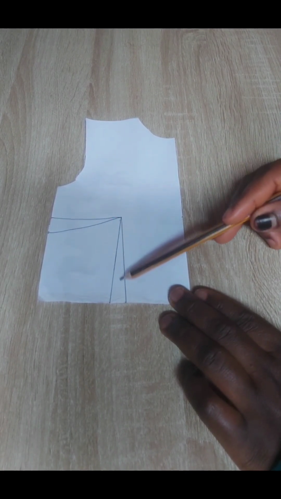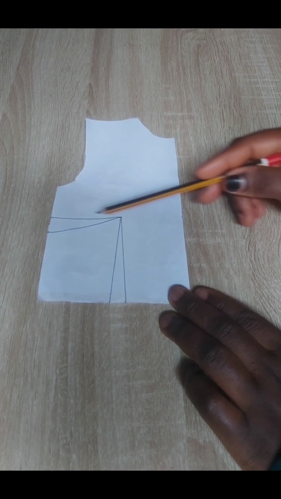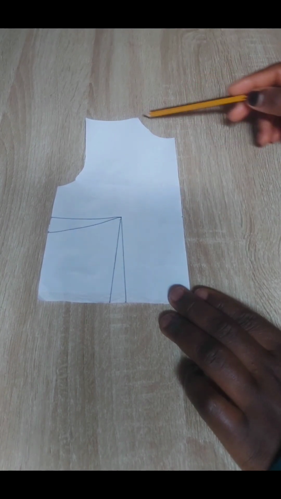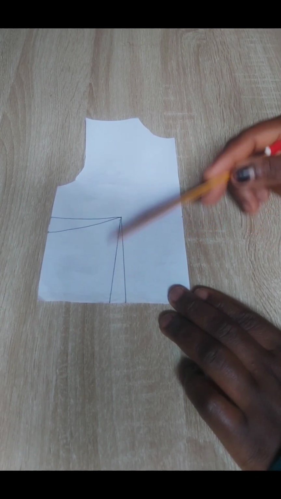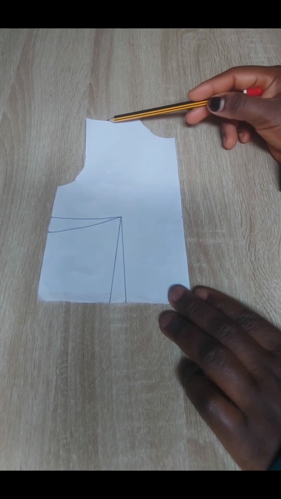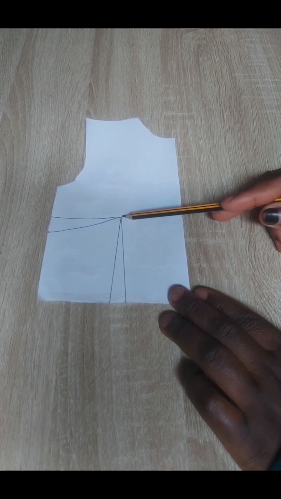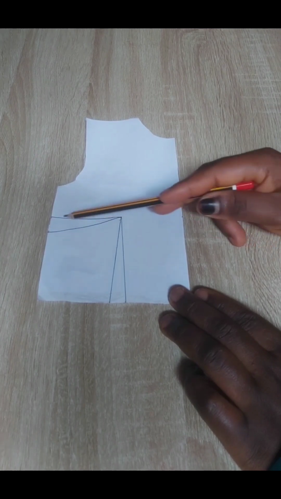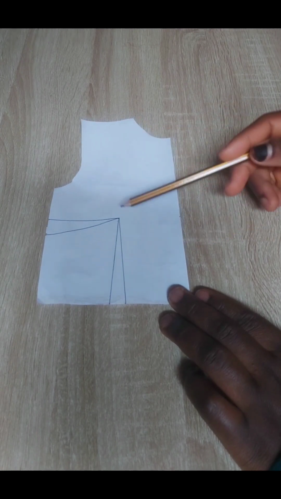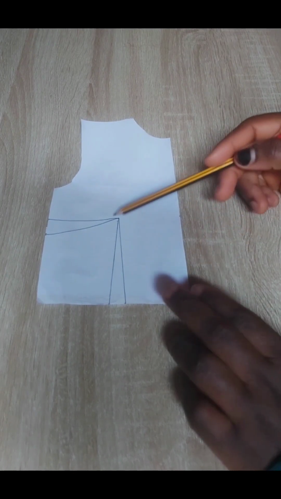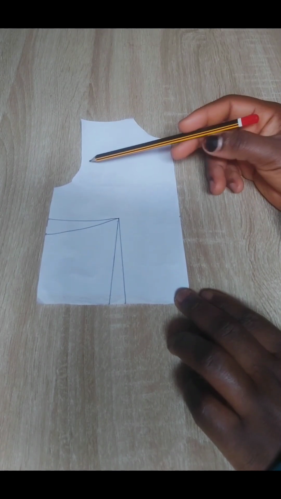This dart here on this block, I can decide to move it to my shoulder line or anywhere around the block. I can decide to move this waist dart or the bust dart to the shoulder line or the neckline, or I can move it to the center front of the block. I can even decide to move it to this angle, otherwise known as French dart, or even the armhole, anywhere around the block.